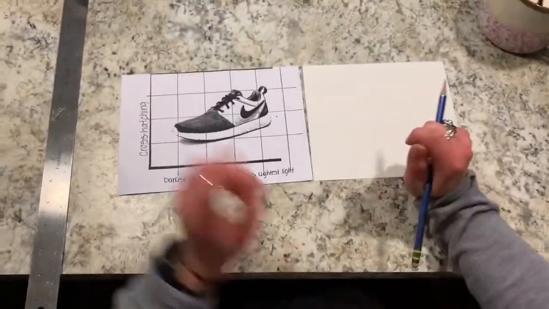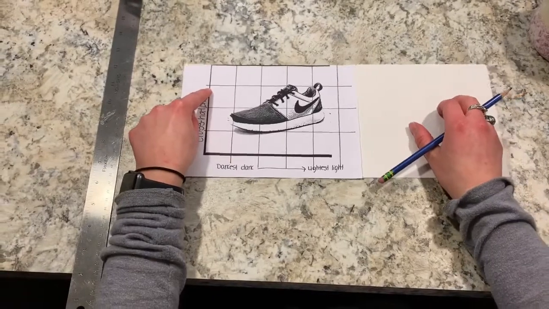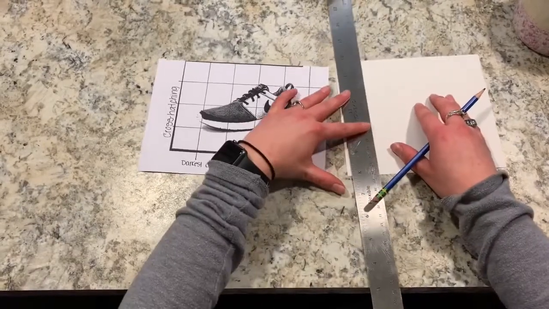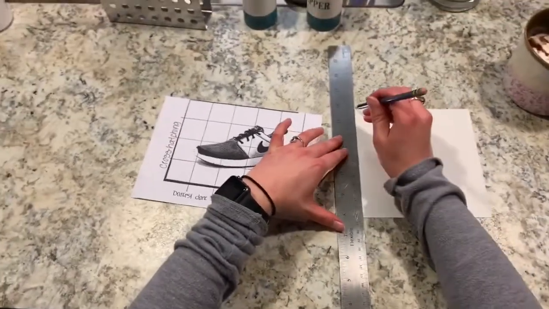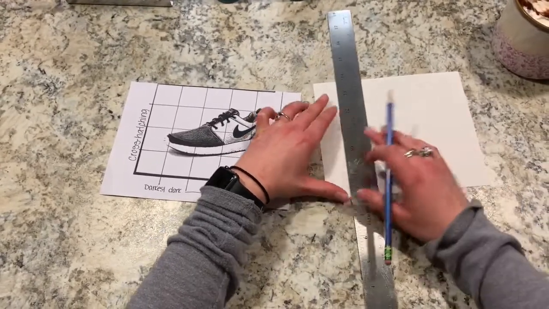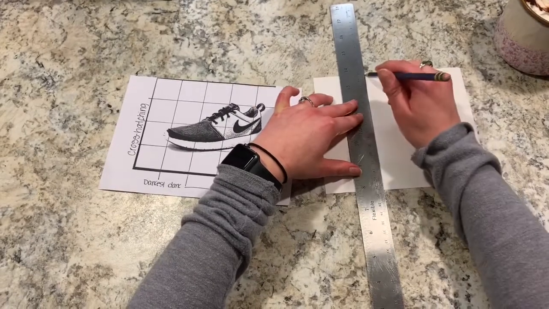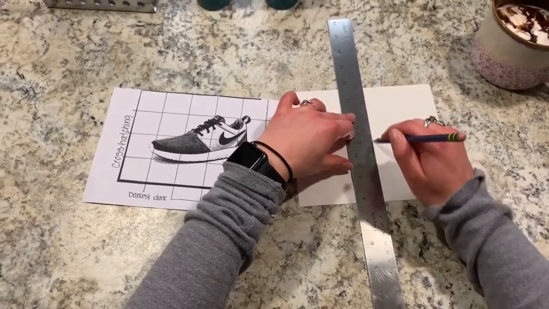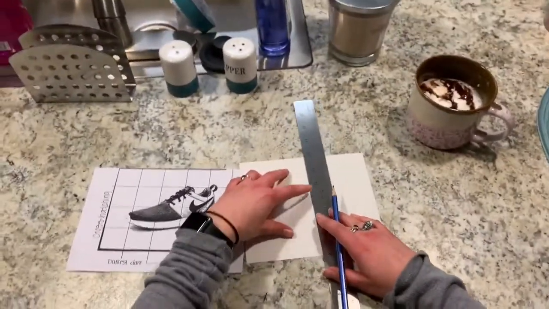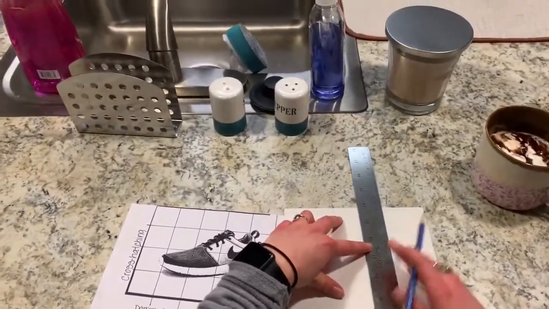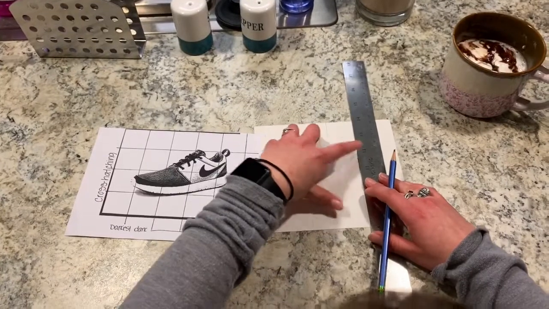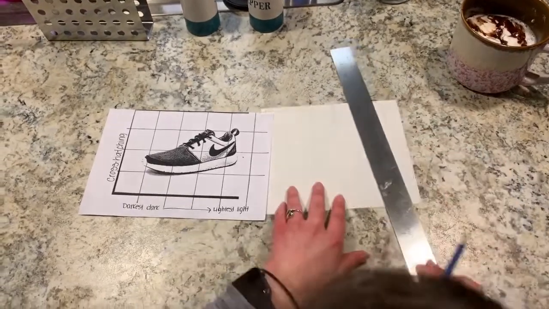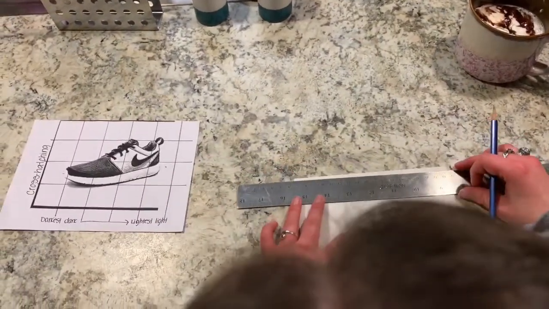Hi class, now it's time to do the cross-hatching part of your value scale. So now you are going to do the same thing. Take your ruler and use the width of your ruler to draw the grid on your paper, just like we did with the first one. And then go back in the opposite direction.